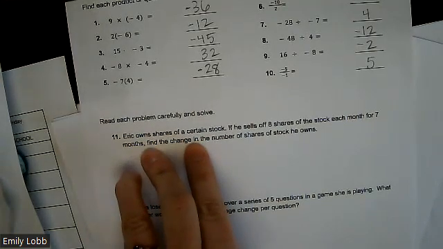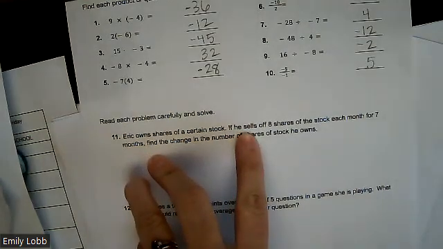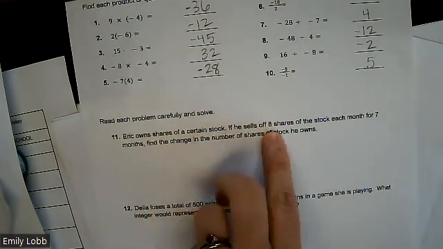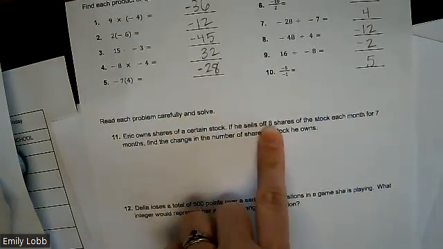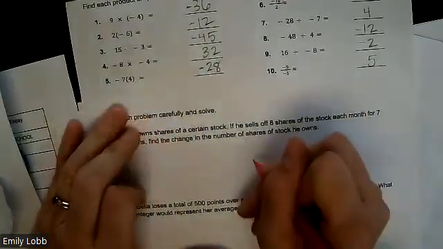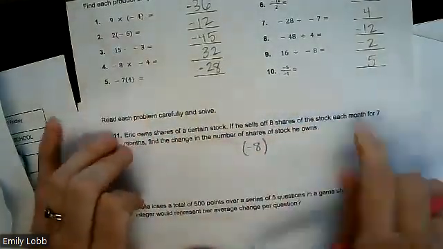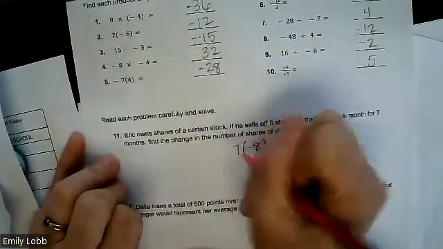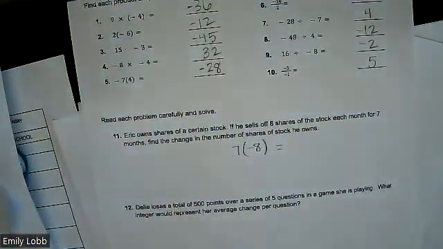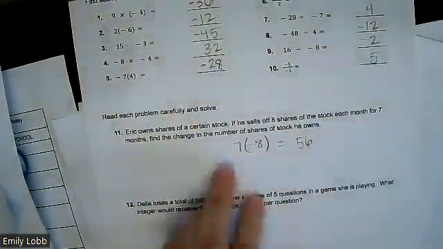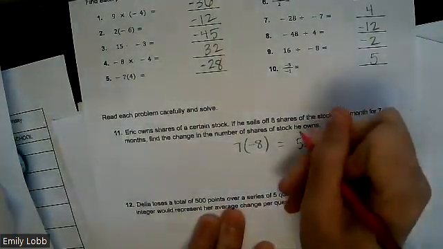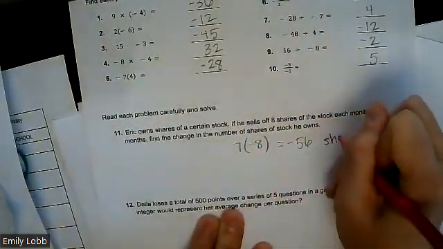Eric owns shares of a certain stock. He sells off 8 shares of the stock each month. What's his change as an integer if he's selling them off? Negative what? Negative 8 each month times the number of months. Remember those parentheses stand for what? Multiplication. What's 7 times 8? 56. My signs are different, so my answer is negative, and this is shares.